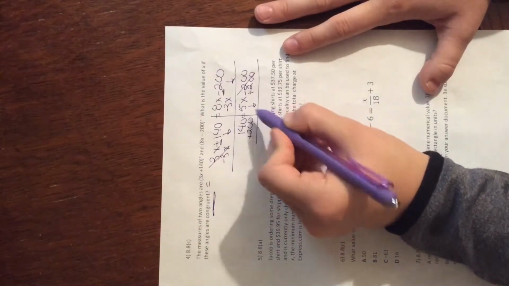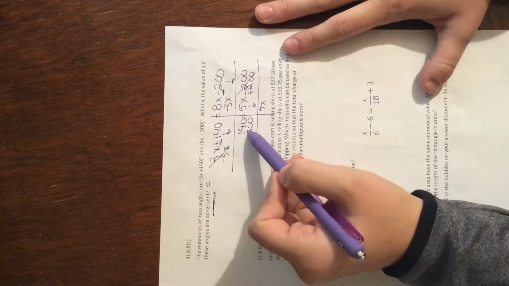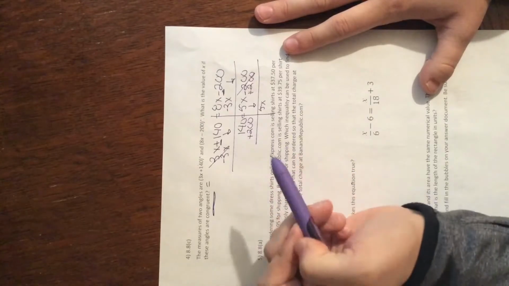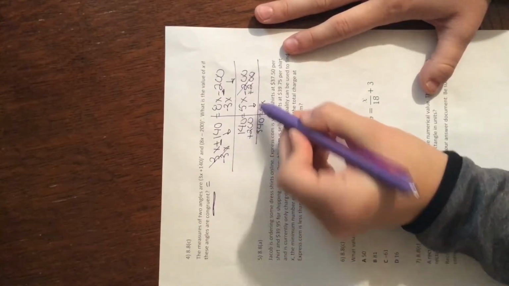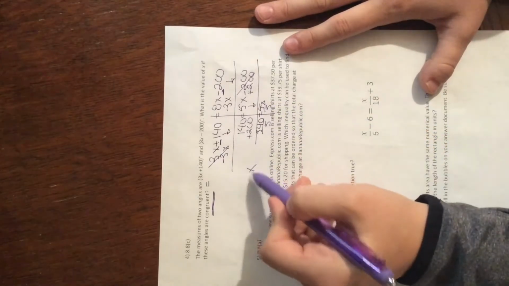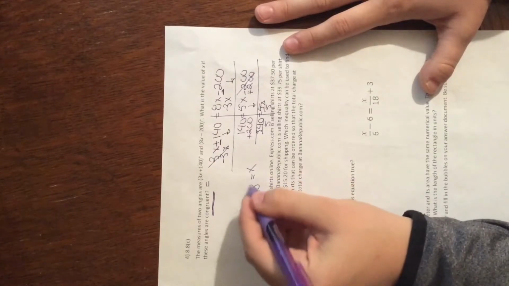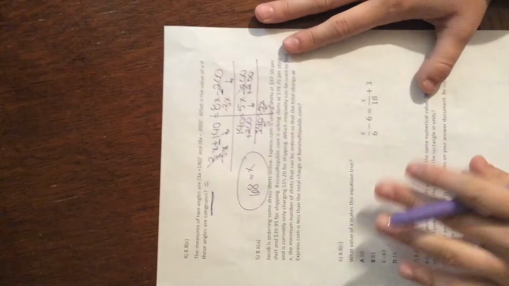And then we bring down our 5x. 140 plus 200 is 340 equals 5x. We have our 5x, we need to divide by 5. So x equals 68. Okay. Number 5.